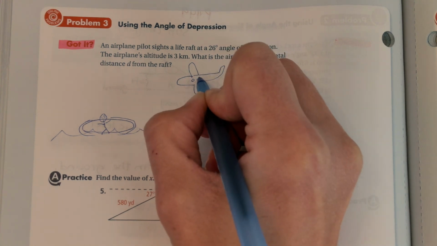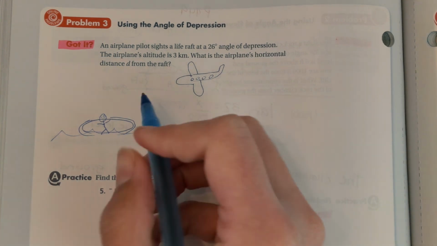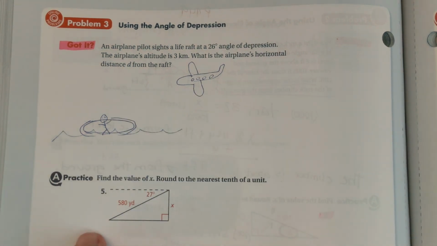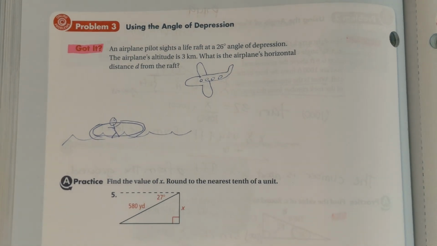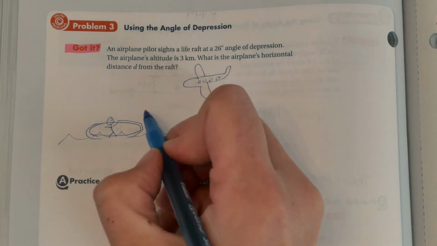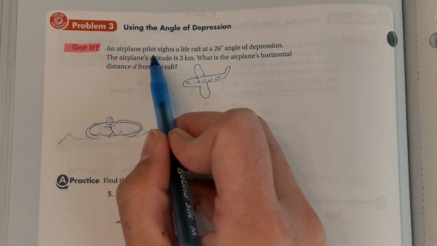Something like that. Okay, so there's the airplane. And I'm going to use my ruler. Oh, where'd my ruler go? Okay, I don't have my ruler, so I'm just going to try to draw. So the pilot sights the life raft.